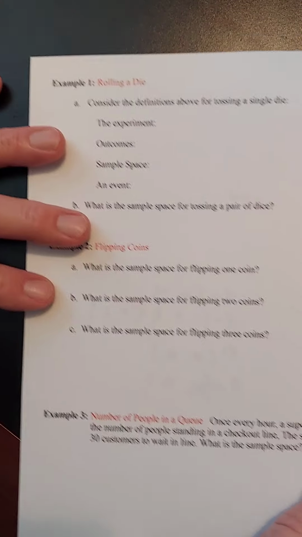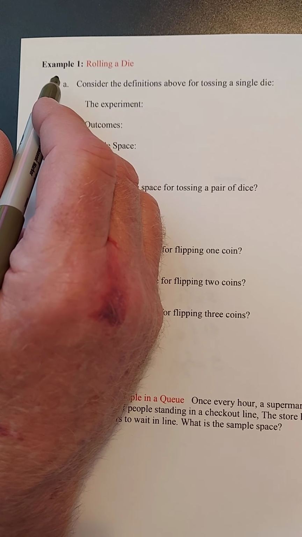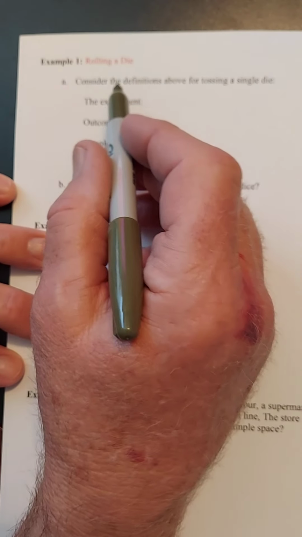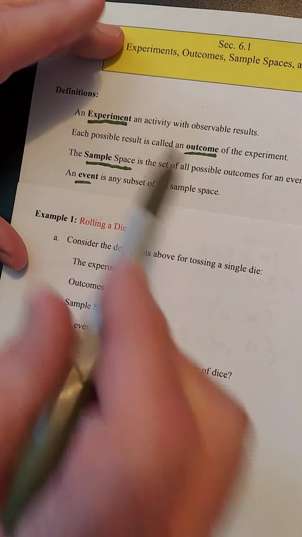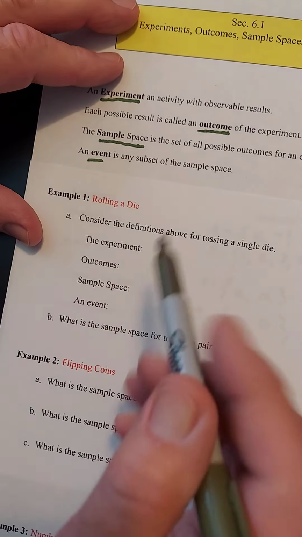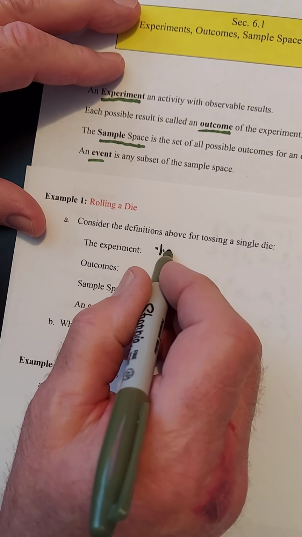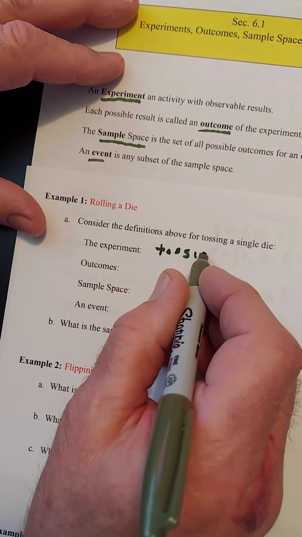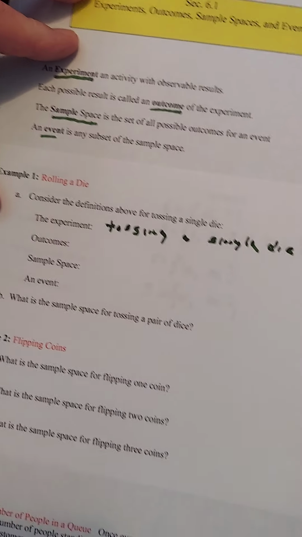Moving on. So let's go back and let's look at the whole thing here. In my example 1, and these don't necessarily follow what the book does. I did it my own way and kind of brought things along. But let's consider the definitions that we had before, the definitions I had on the first page. So experiment, outcome, sample space, and event. Okay, so if we're tossing a single die, the experiment would be simply tossing a single die. You're just describing in words what you're doing.